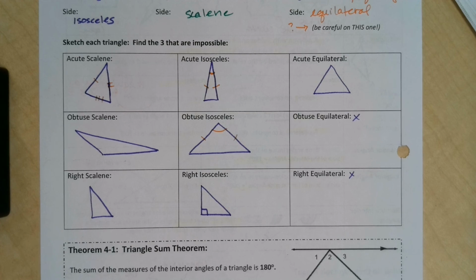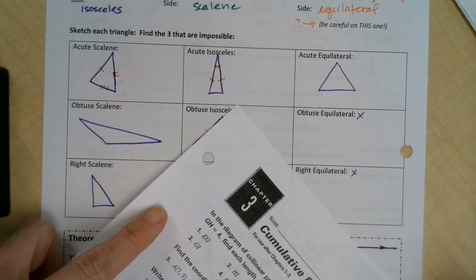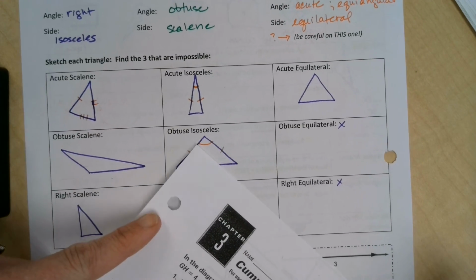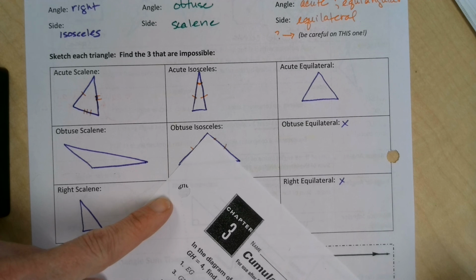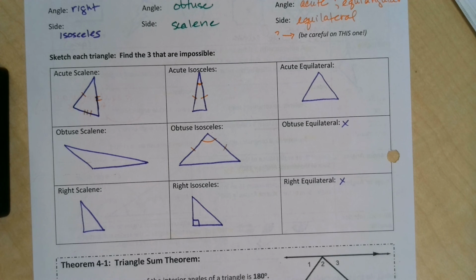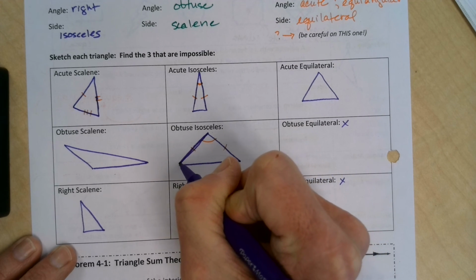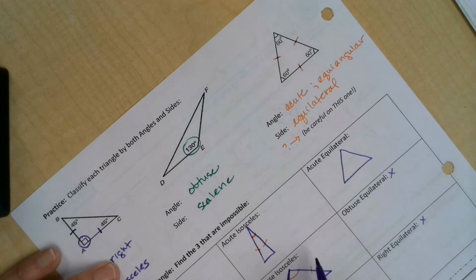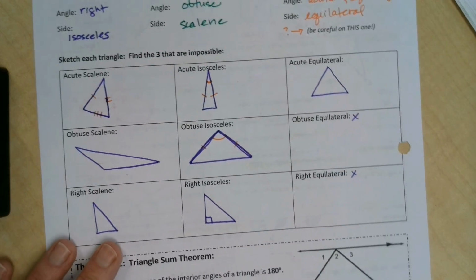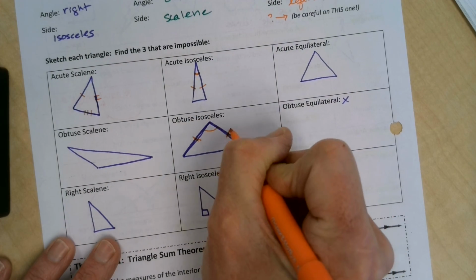Let me get a right angle and test it. Did I make it bigger? Ooh, just barely. Right? I could have made it wider. Okay. Make it open just a little wider. And I could have an obtuse isosceles.